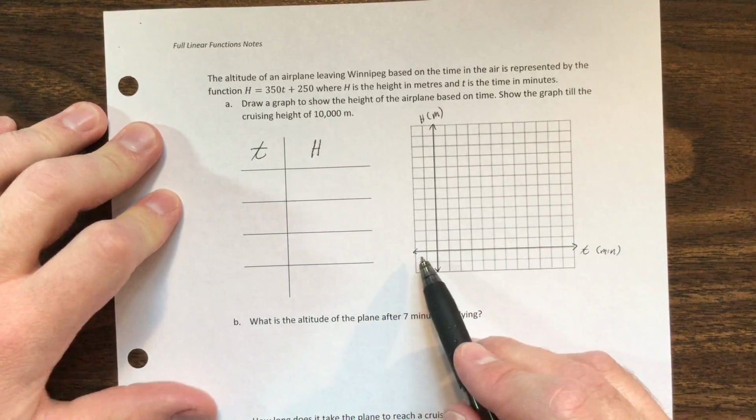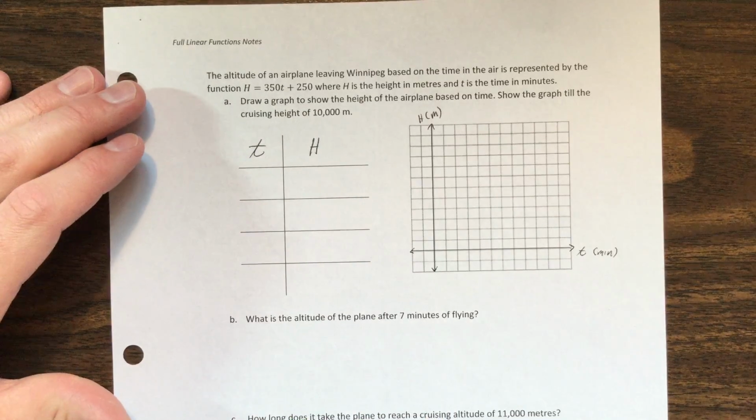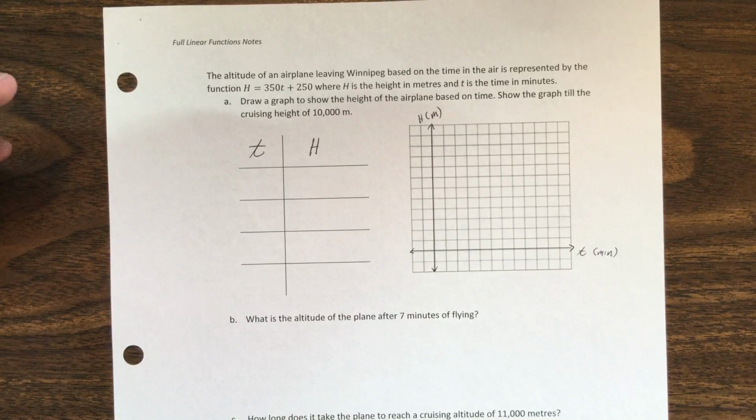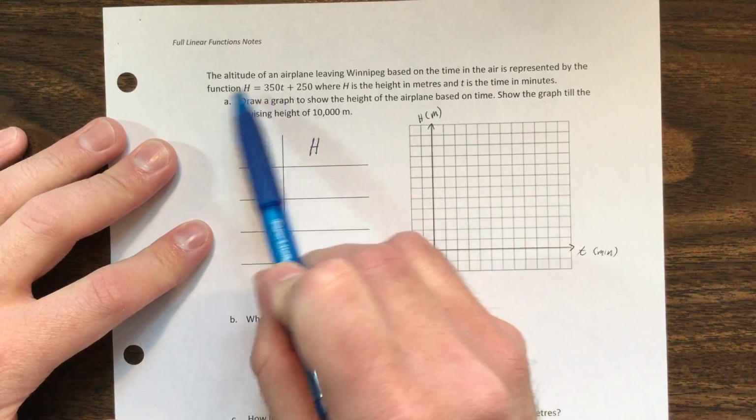And this is going to be height in meters. Now, we don't really need negative time because we can't have negative time. We always start with a positive time. Negative time would mean we're going back in time, and that we're not going to do. It's actually impossible at this point, unless you know how to time travel, but we're going to say that it doesn't work.